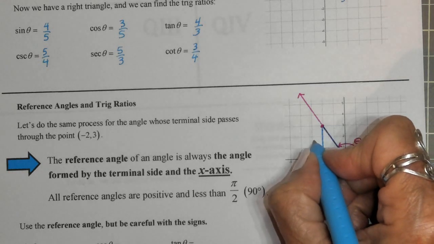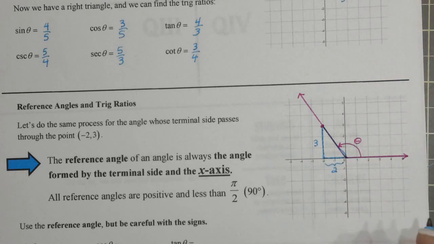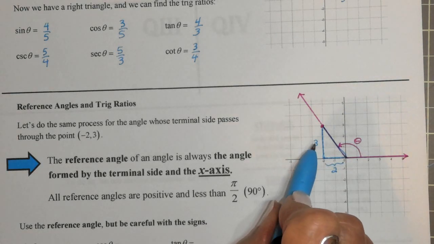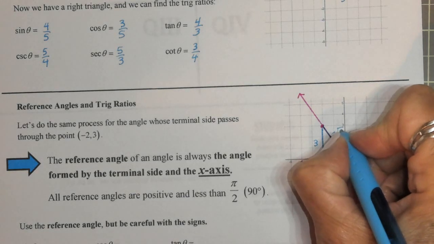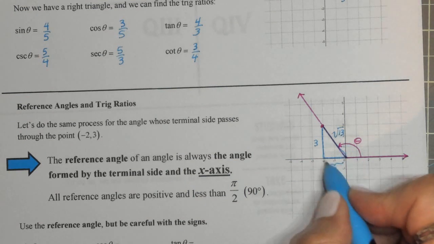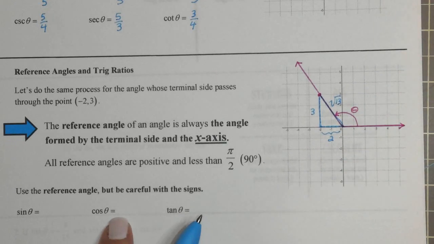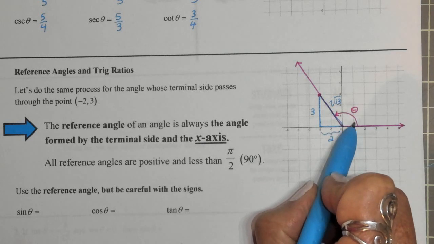This leg is of length 3, which means the hypotenuse, doing a little Pythagorean theorem, would be the square root of 9 plus 4. So that would be the square root of 13, right? Okay. So we're going to be using this triangle to get the trig ratios, but theta is over here.